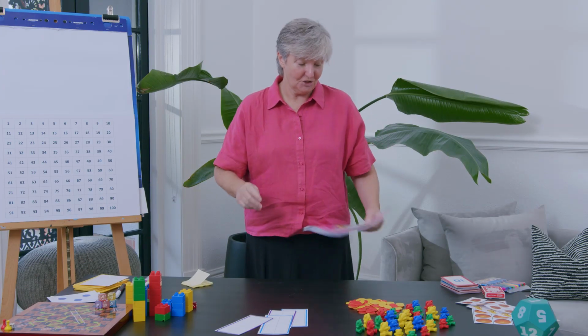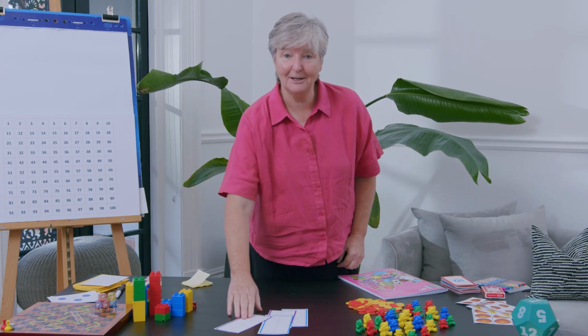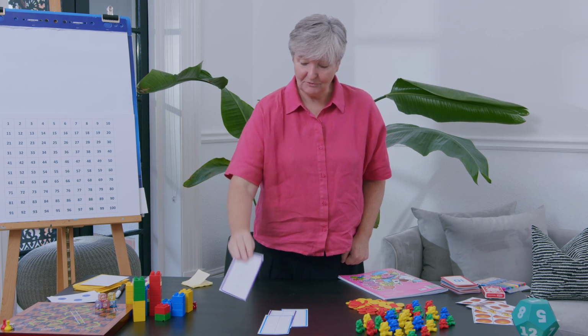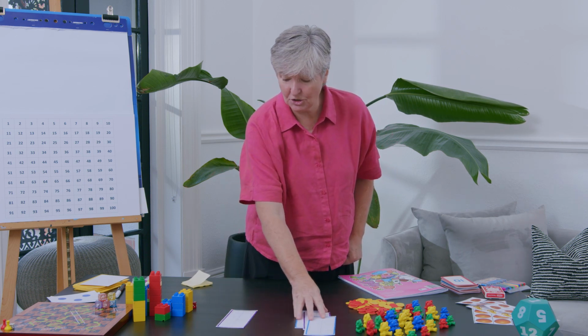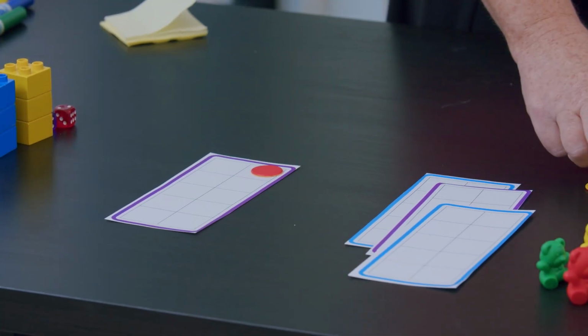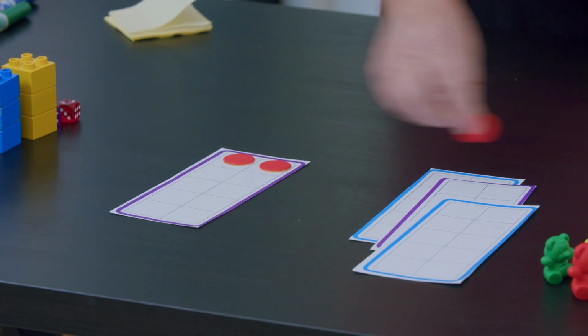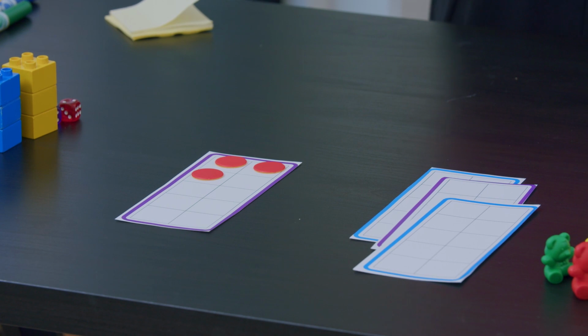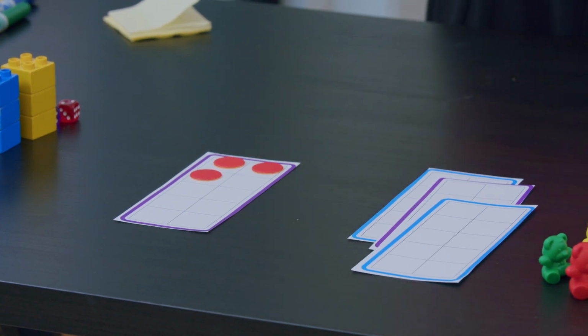One of our other strategies we used yesterday was the 10 frame. Some of you made your own 10 frames, and this one is very handy because it can show you the numbers to 10. So when I put some counters on there, I can know immediately how many counters I've got by subitizing. There are 3 there. And I also know how many more to make to 10.